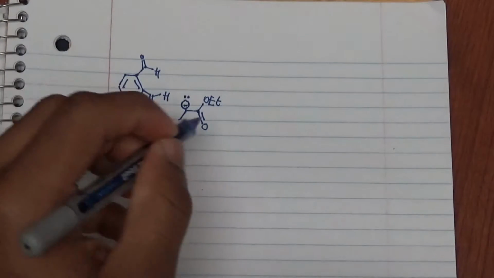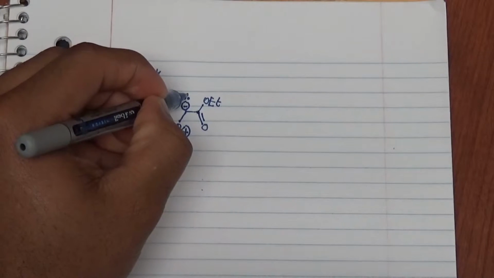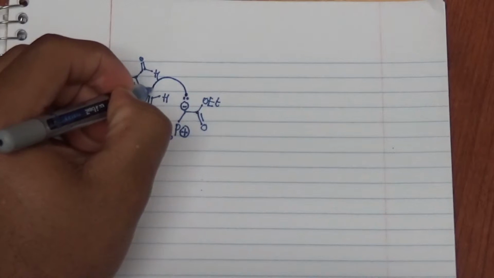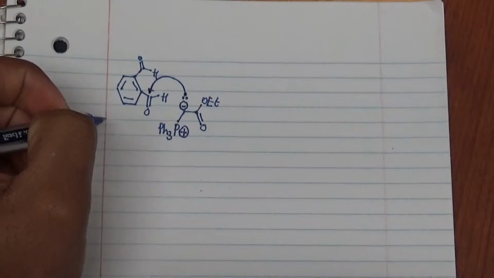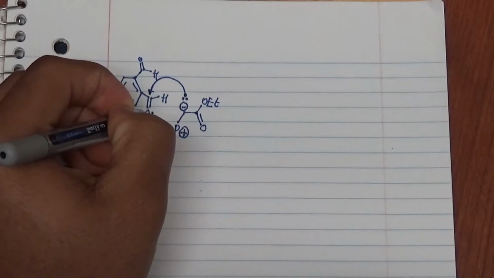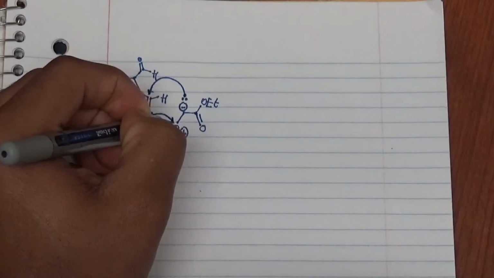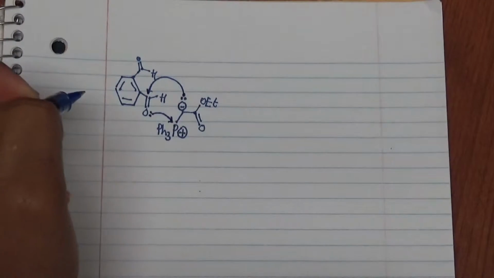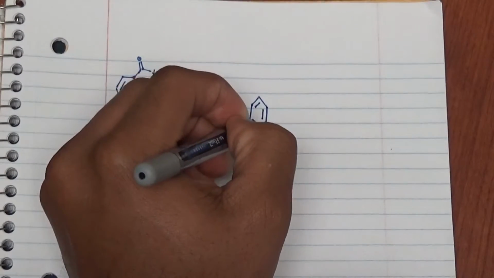So these 2 electrons will then undergo a nucleophilic attack on this carbon, and then the oxygen with its lone pair reacts with this phosphorus, and as a result you get the formation of a 4-membered ring.